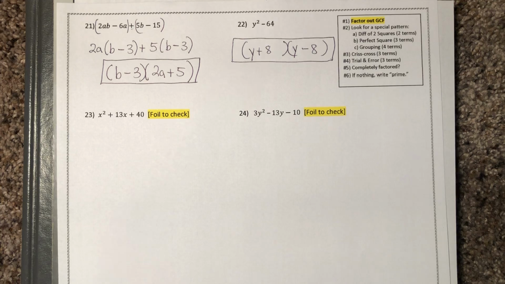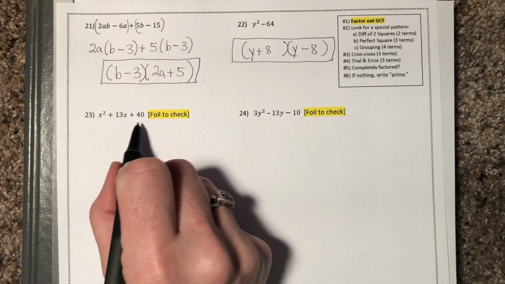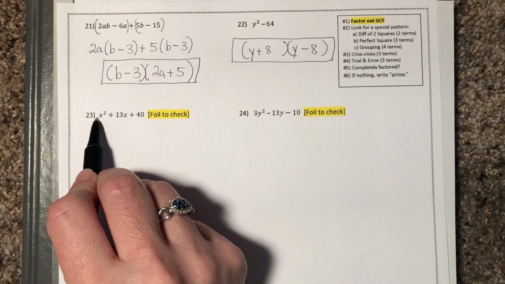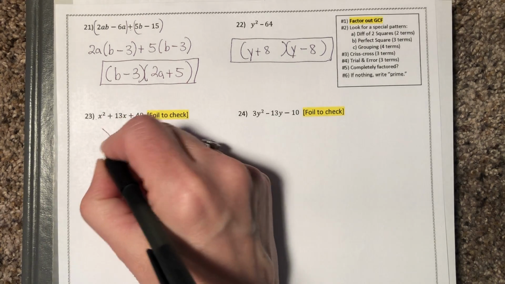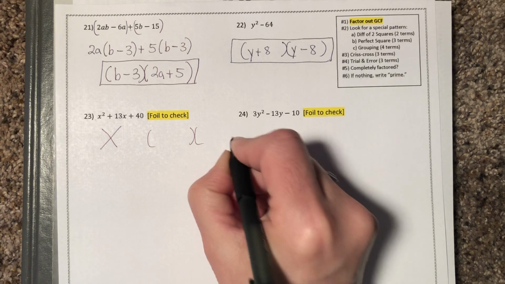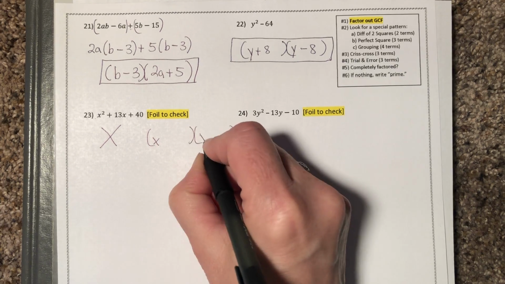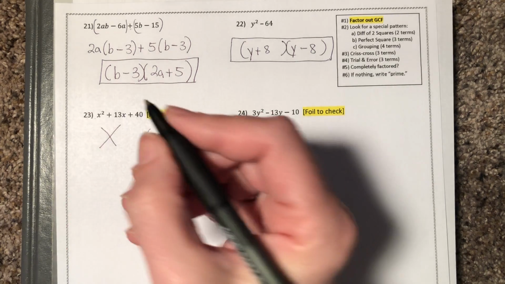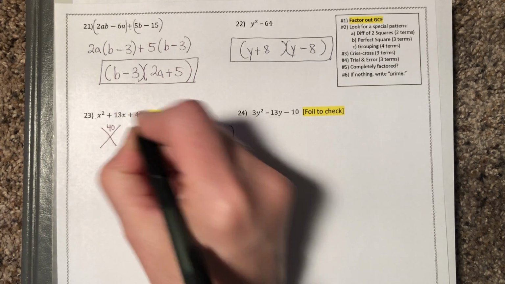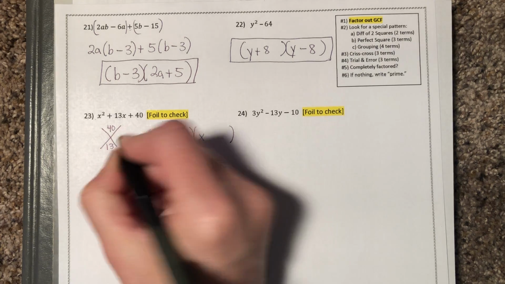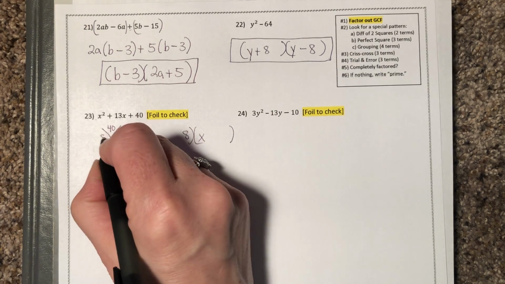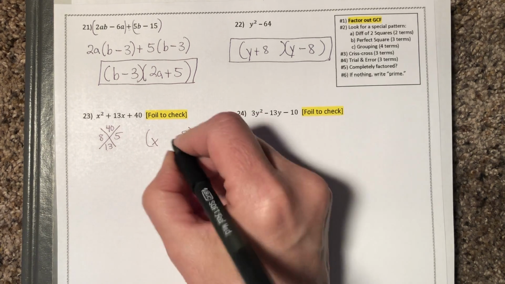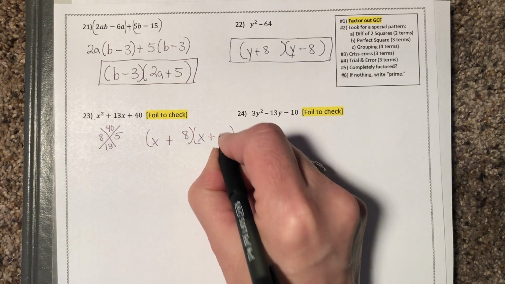Okay, number 23. No GCF, it's not a perfect square. The next option is crisscross. Yes, it's crisscross. Okay, x, 8 times 5. Oh, sorry, I was factoring it without the crisscross. I'm so used to doing that. 40 goes there, 13 goes there. 8 times 5 makes 40. 8 plus 5 makes 13. x plus 5.